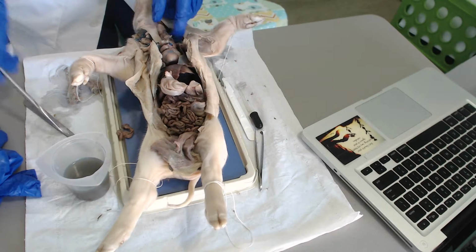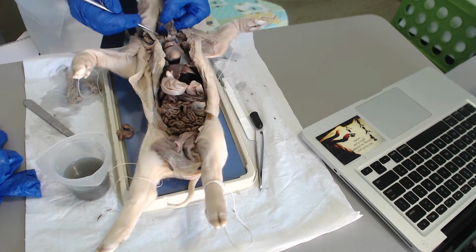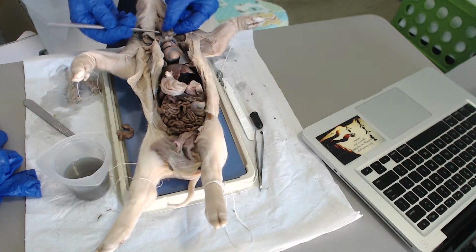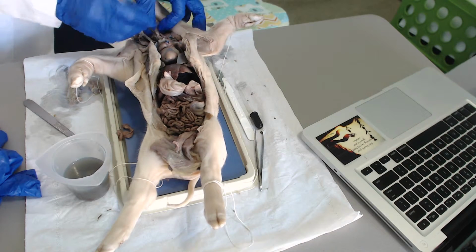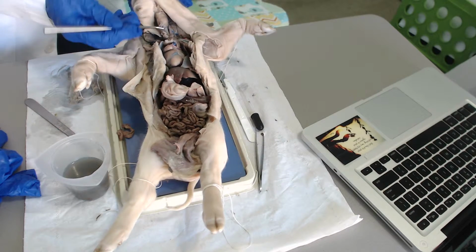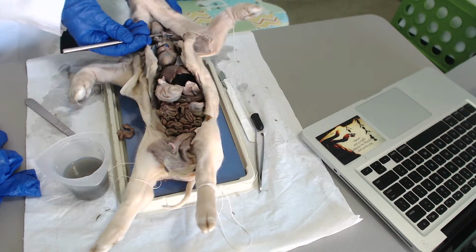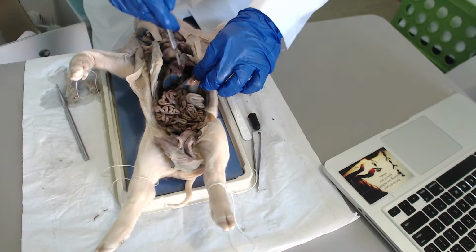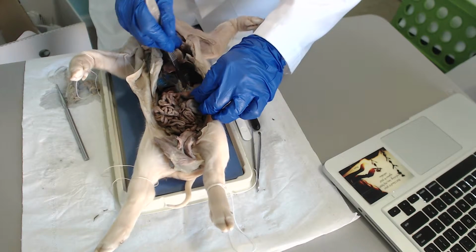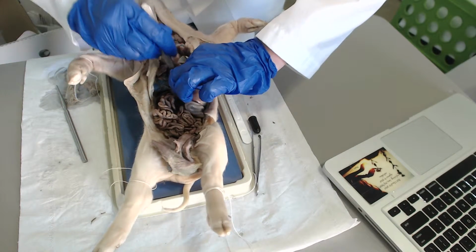Okay, we skipped over it, but I was going to also locate the esophagus. And let's see, if we go behind the trachea, there is a flexible tubing, and that would be the esophagus. So if we cut out the stomach very carefully, the stomach contents.